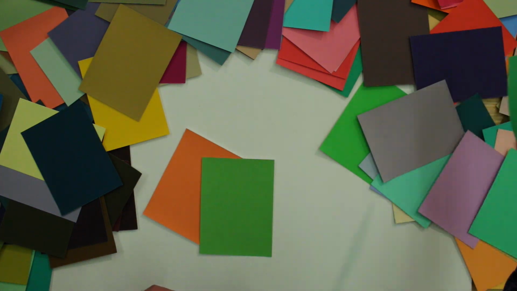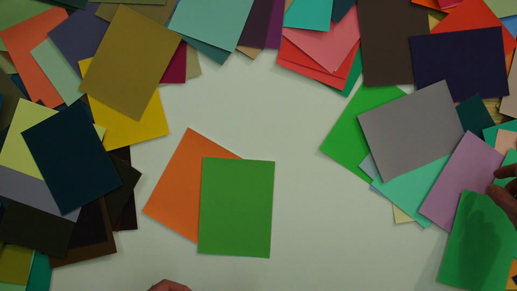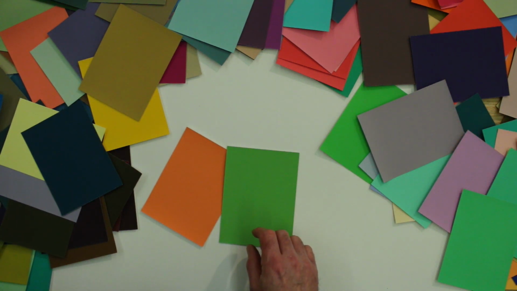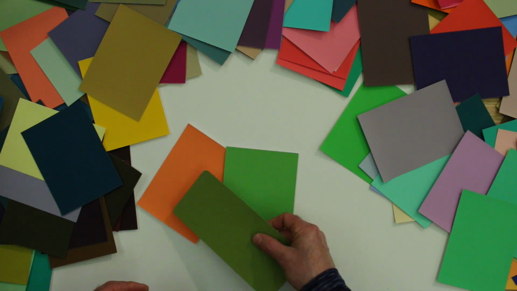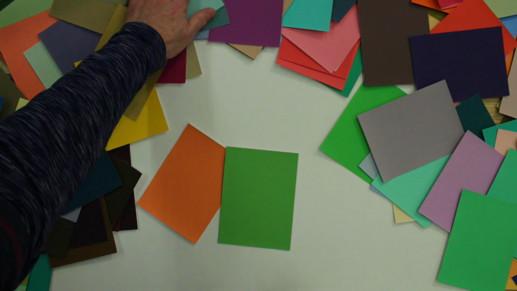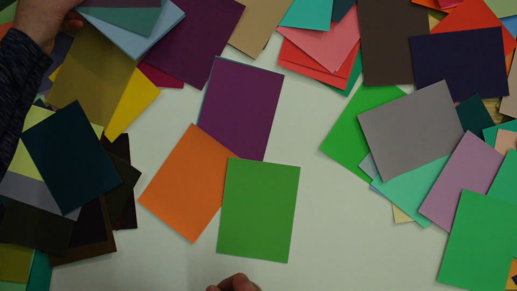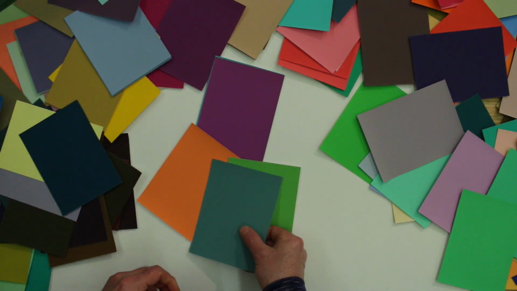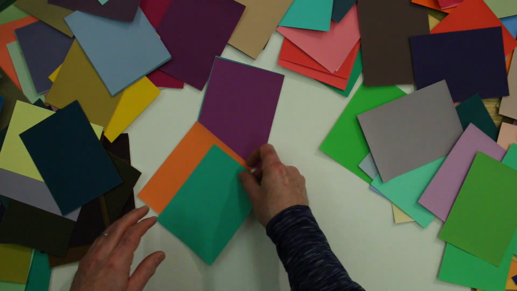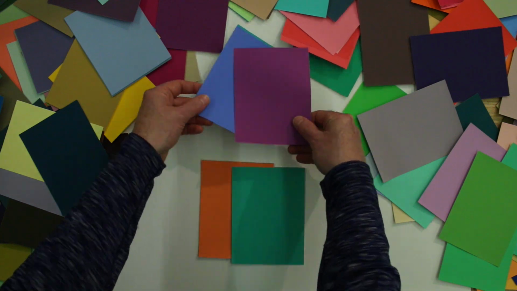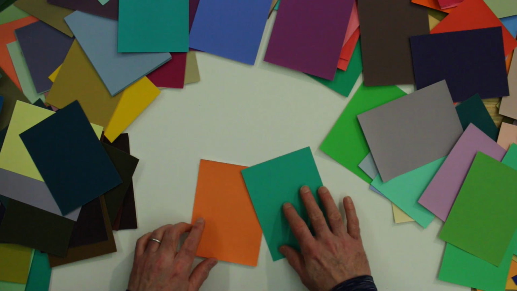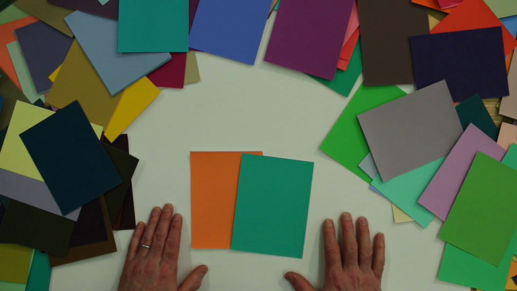I like all these. These are going to be fun. But this is a little too difficult right now. Okay, this is what I was looking for. Perfect. Okay, so which one of these two is darker?